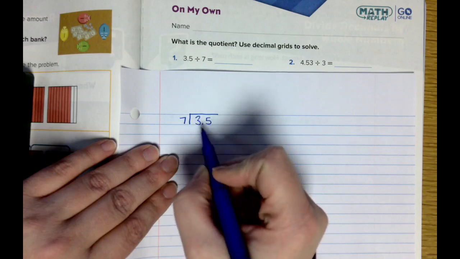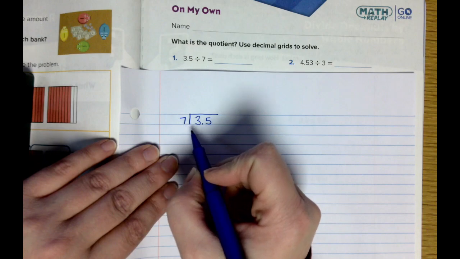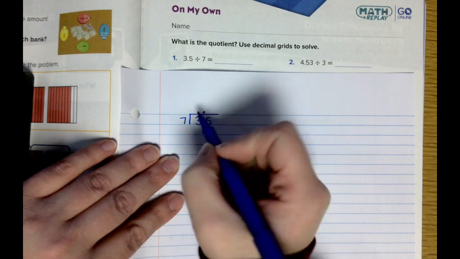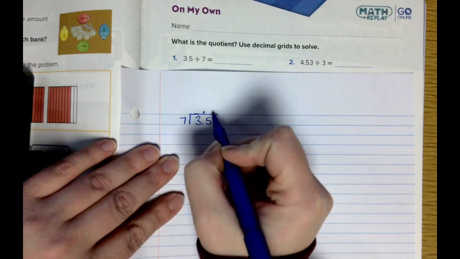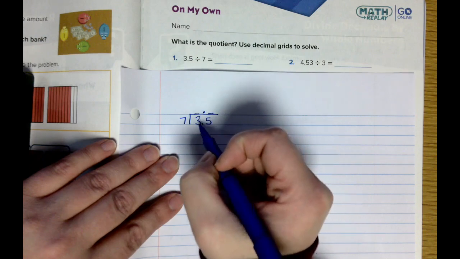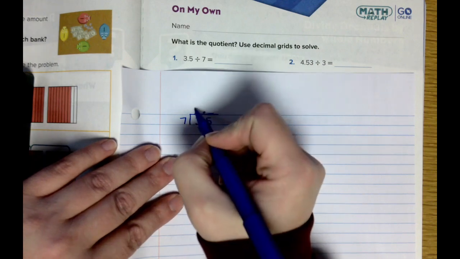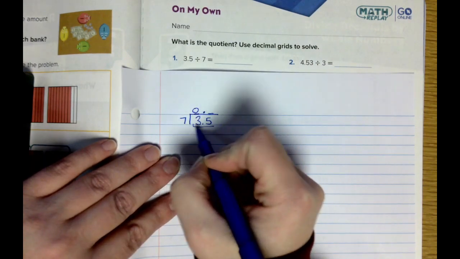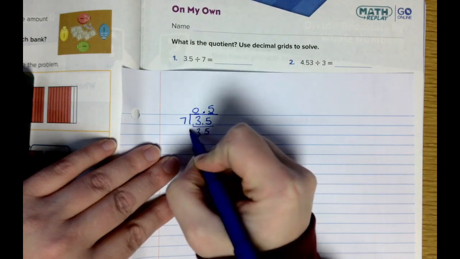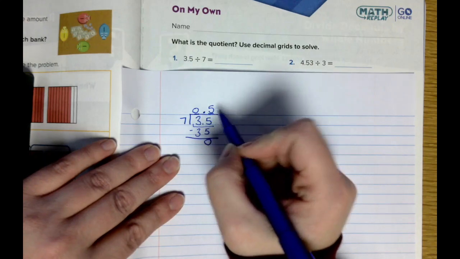If the decimal is being divided and the number outside is a whole number, all you have to do is put the decimal point directly up above. Then you can see you have 2 spots, one before and one after, that you need to fill. From that point forward, just ignore the fact that this is a decimal and do your long division like normal. 7 can go into 3 0 times. 7 can go into 35 5 times, which makes 35. Subtract, you get 0. So the answer is 0 and 5/10.